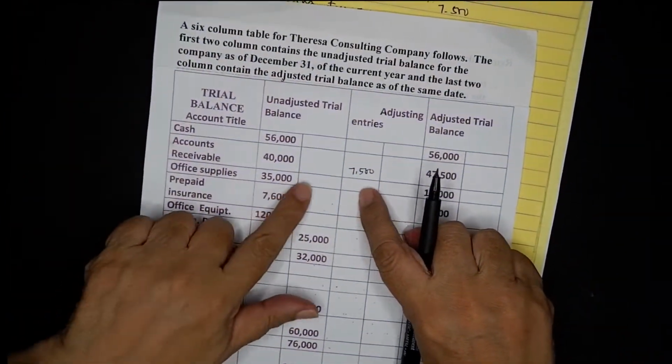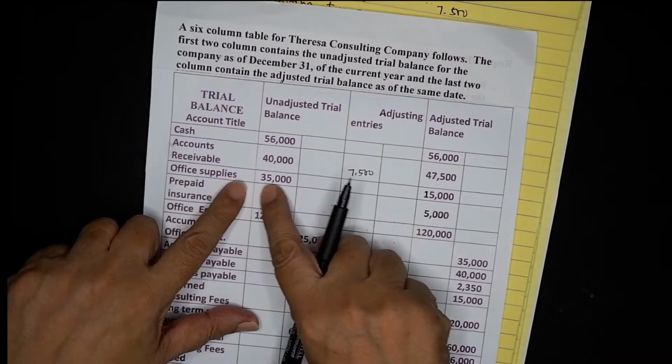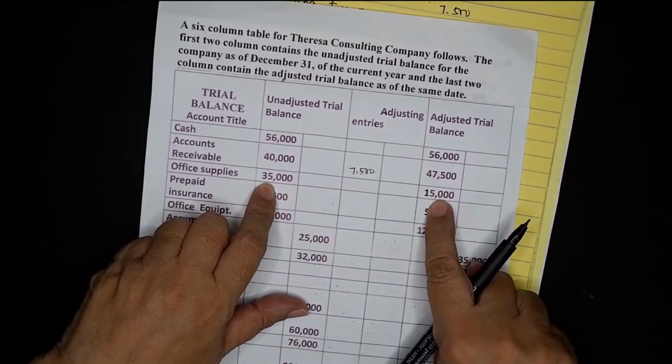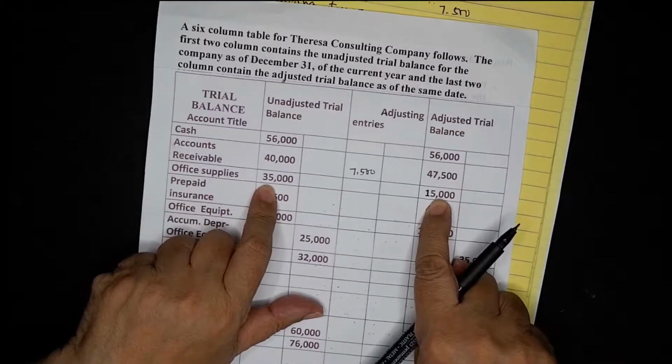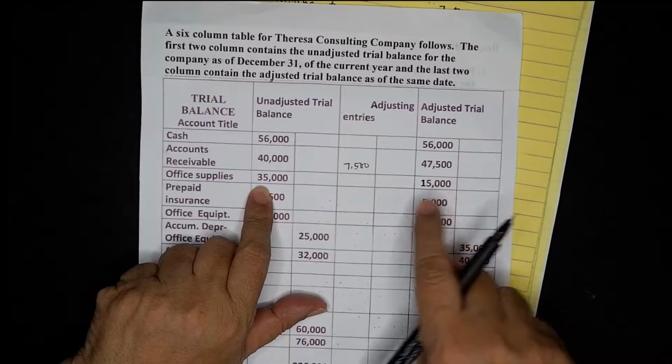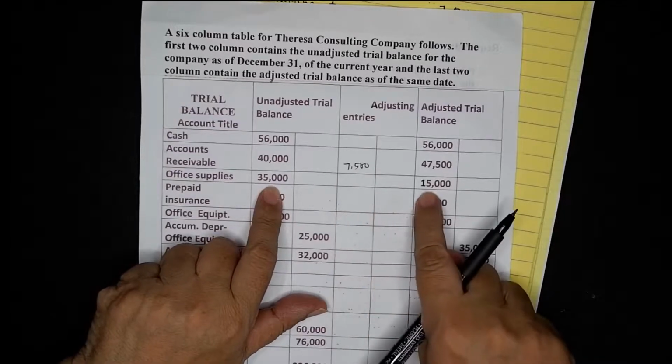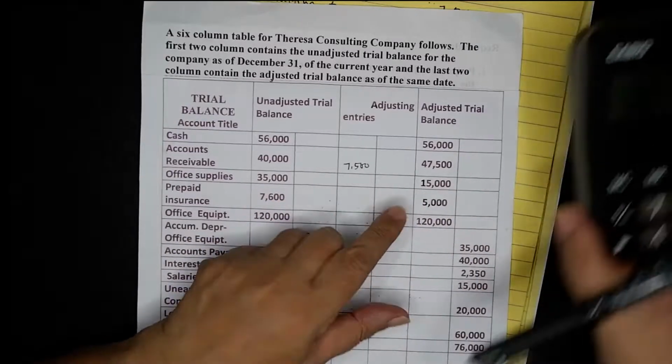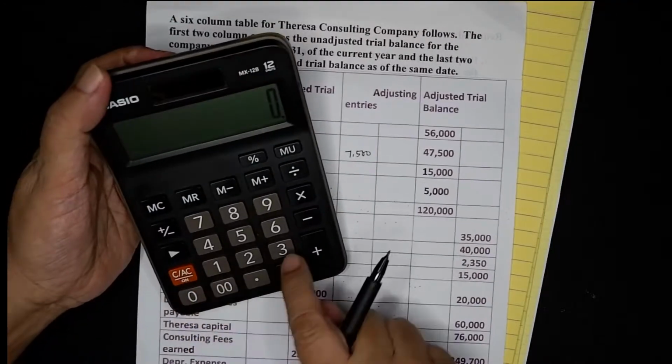Okay. The next one, then, we have office supplies, 35,000. It becomes 15,000. So there is an adjusting entry prepared which decreases our office supplies from 35 to 15. That means there is a 20,000 difference.